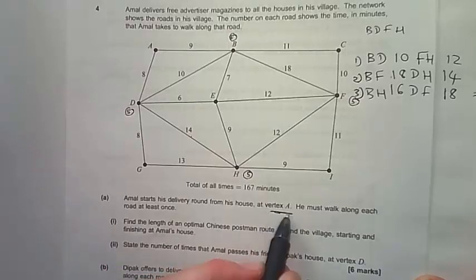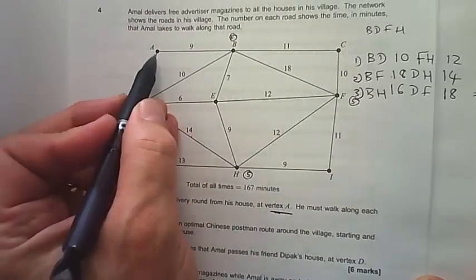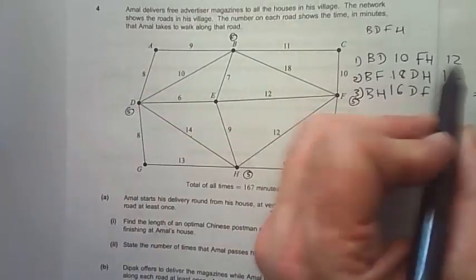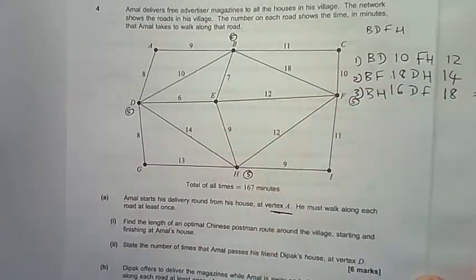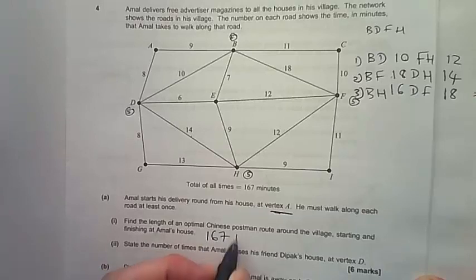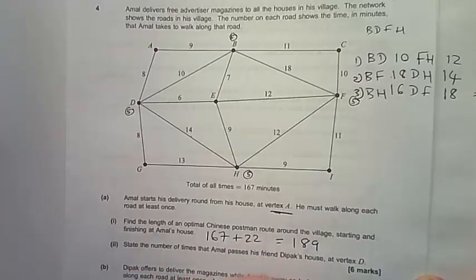Amal's house is A. We will now be able to find a route starting and finishing at A if we double up these here. So a total of 167 plus 22, and this is minutes. Always write the units of measurement in.